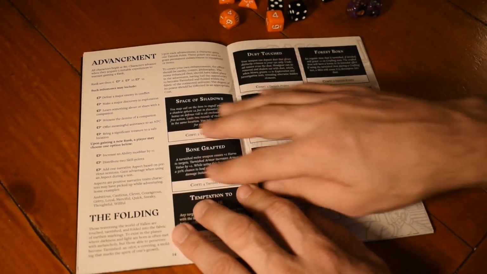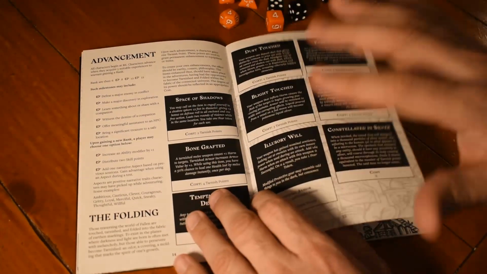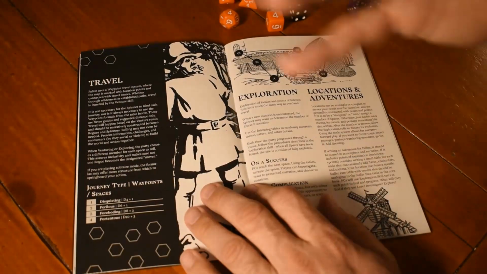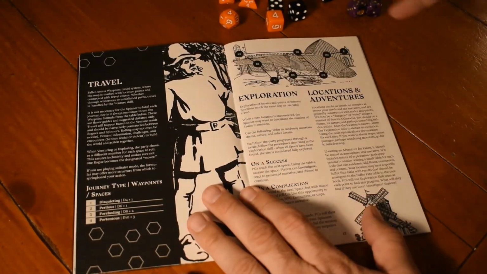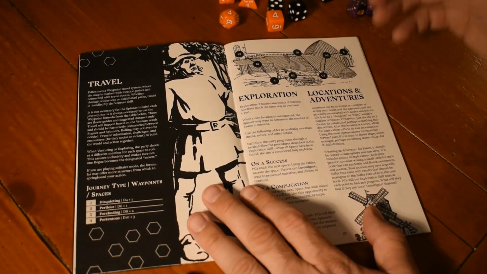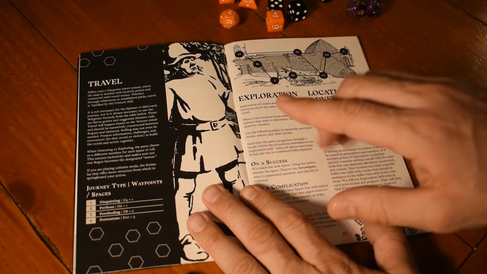There's a way to do advancement. We won't get into that. It's very unique and different, and I like it, and we'll talk about it maybe in a future episode, or when we get into actual gameplay.